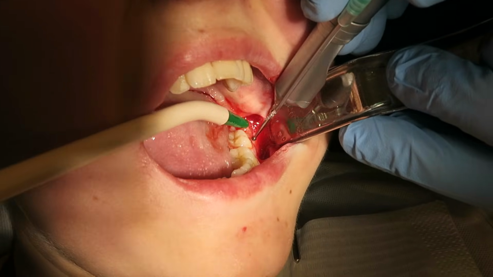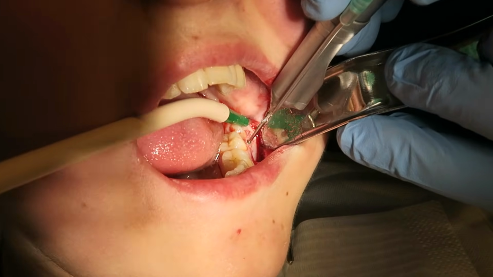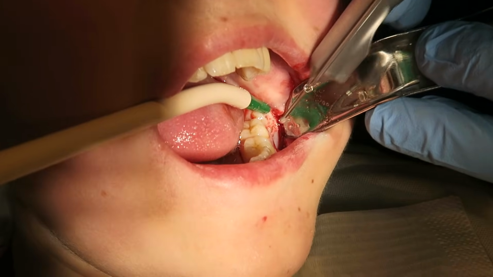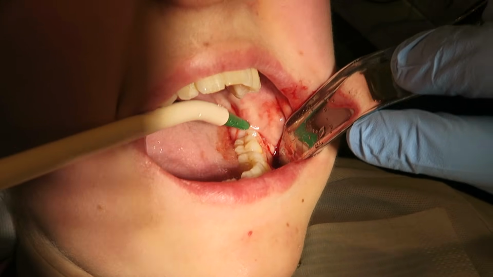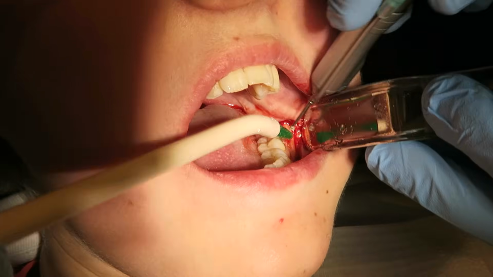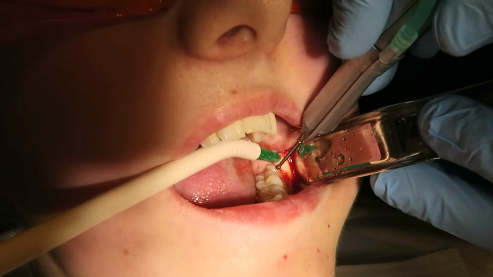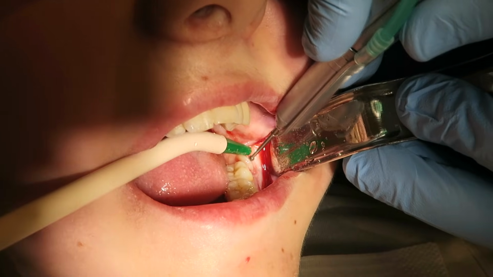Here I use a number 5, 0 millimeter round burr or rose head burr with plenty of irrigation to make a buccal gutter, buccal to the tooth to be extracted. In this case, it's the lower left wisdom tooth.